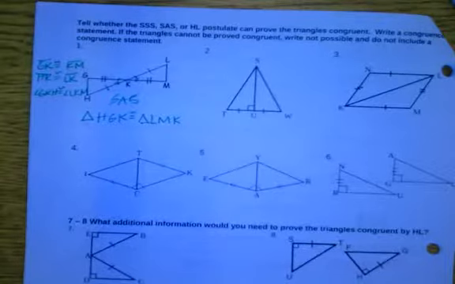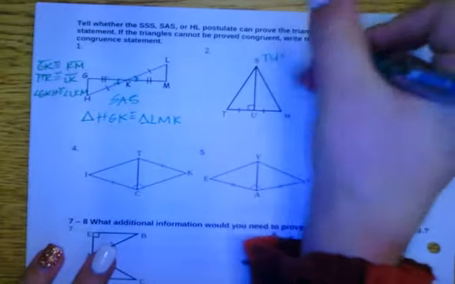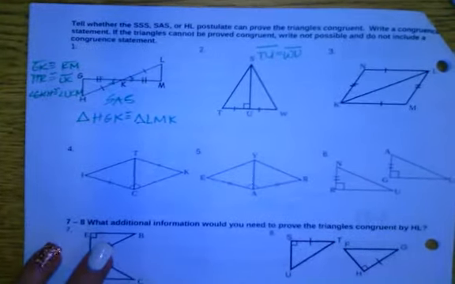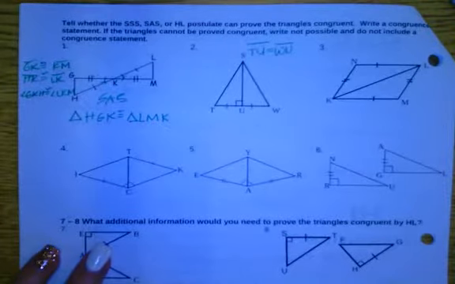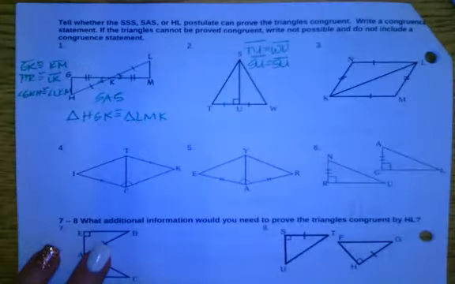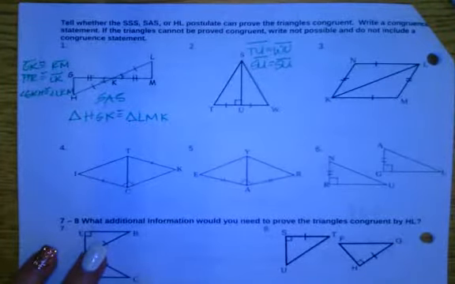If you haven't listened to anything yet, I'd make sure I listen to number 2. We know so far that TU is congruent to WU. What else do we know? SU is equal to SU. Why is that? What else? TUS is congruent to WUS, and why is that?